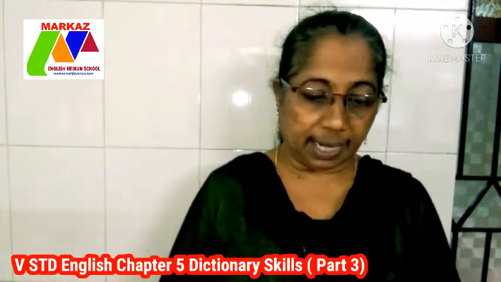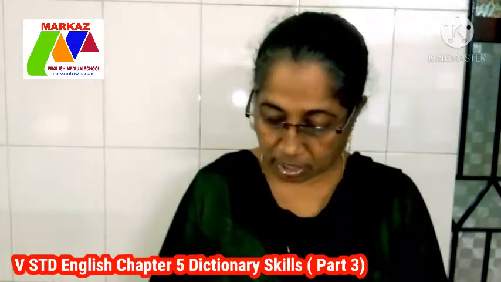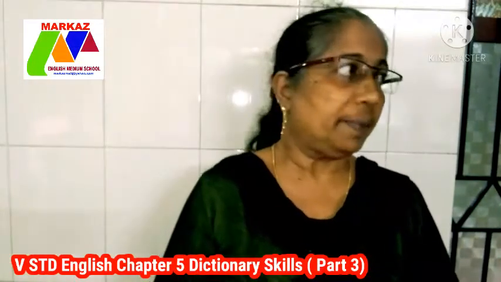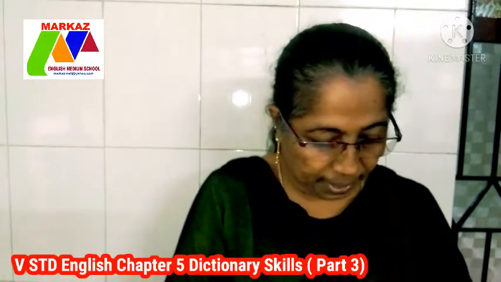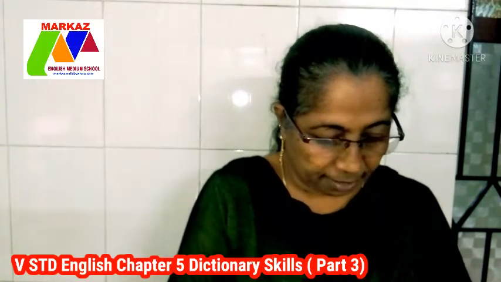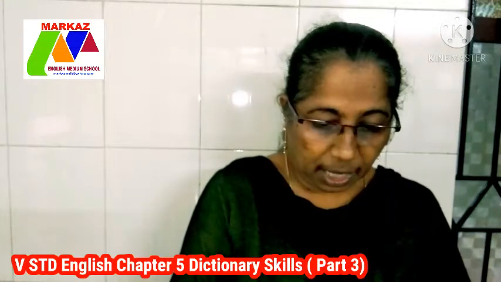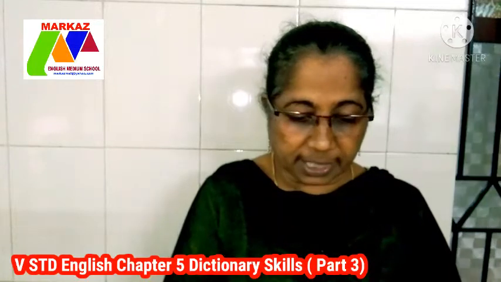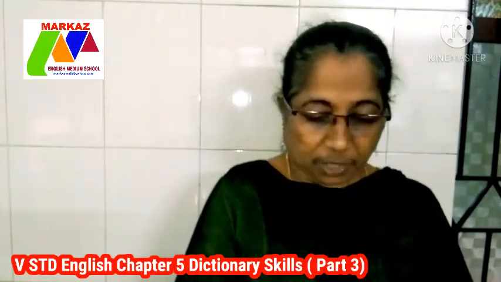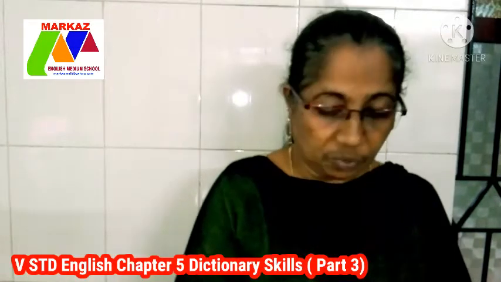Let's continue with the last lesson, that is dictionary skills, on page 31. Page 31, dictionary skills. Now the last lesson we had seen where you take the first letter and the second letter and you look into the dictionary and find out the meanings of the words. Now here the next one is, if the first two letters of the words that follow are the same, how do you manage to find it in the dictionary? So let's get started on page 31.